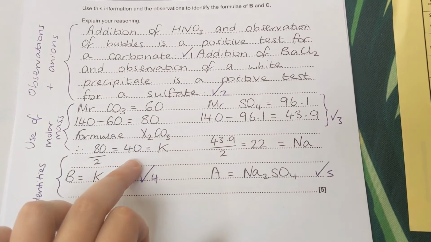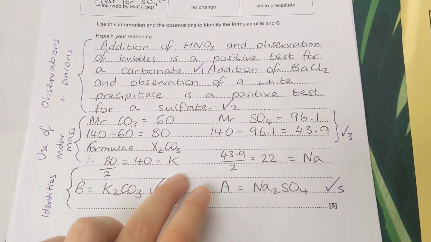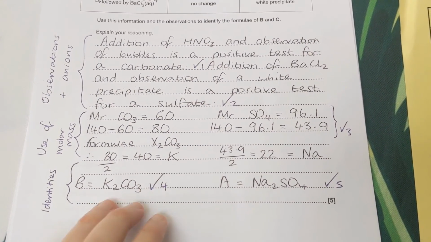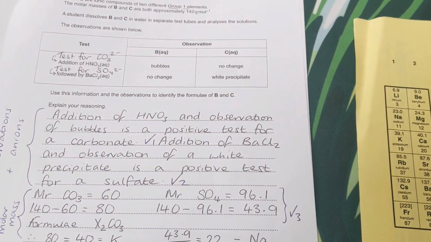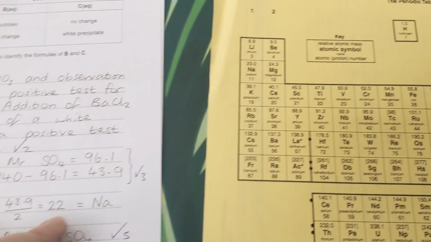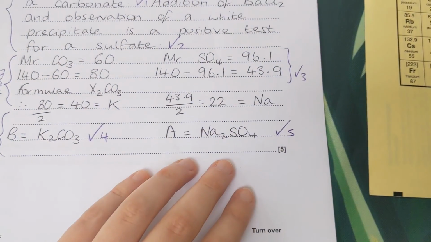So I came out with 40 for compound B, the one with the carbonate. That's close to potassium, so potassium carbonate. I came out with 22 for compound C, and that is close to sodium at 23, so sodium sulfate.